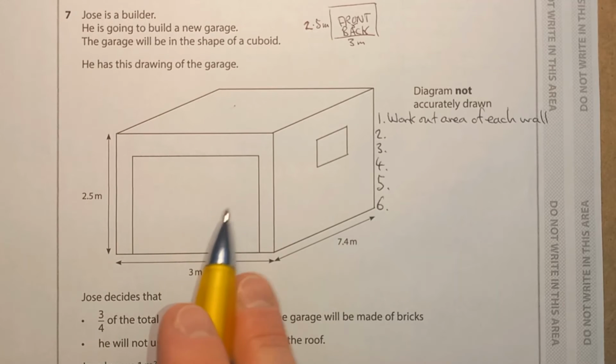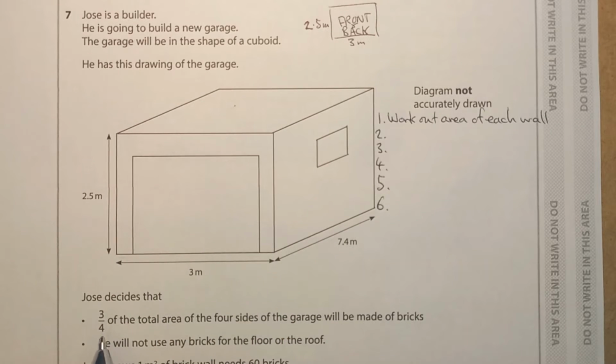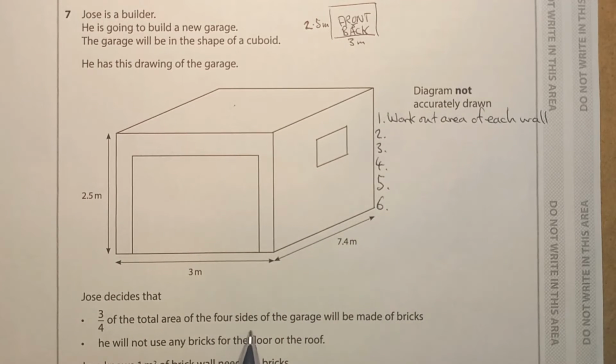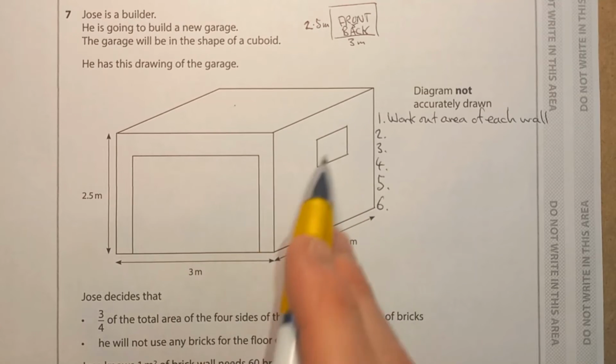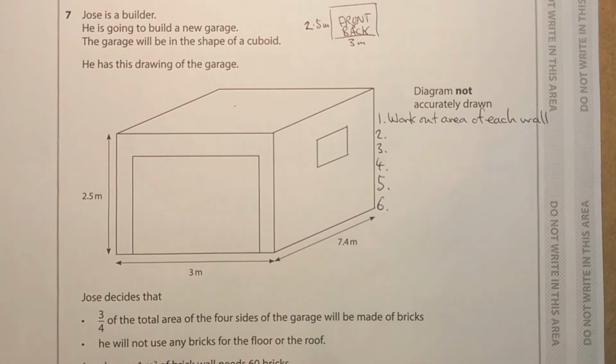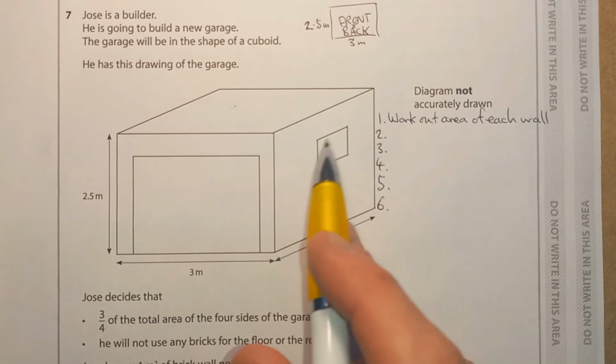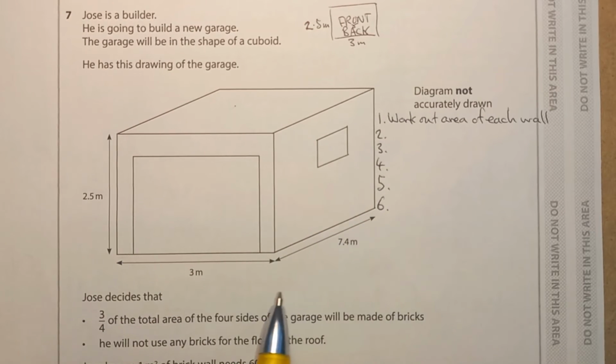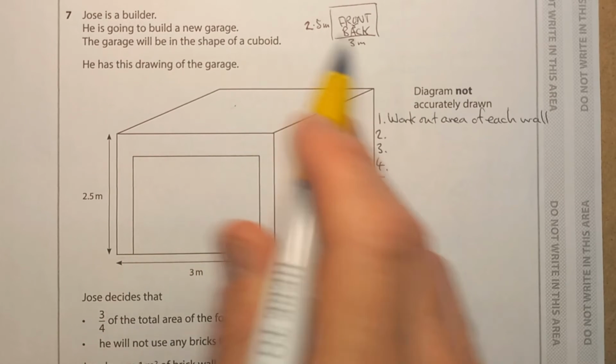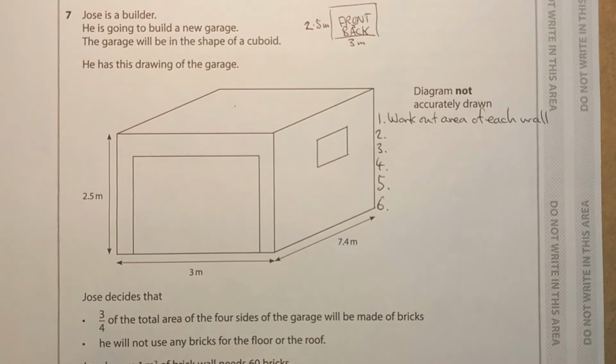Now you might be saying, oh, but the front's got this gap in it and the back hasn't. It doesn't actually matter, because they tell us that 3/4 of the total area of the 4 sides. So this is to kind of help us to picture it, but actually we don't need to use this in the calculation. In fact, we can't, because we don't know how big the opening is or the window. We just know that if we work out all 4 walls, we then take 3/4 of it.